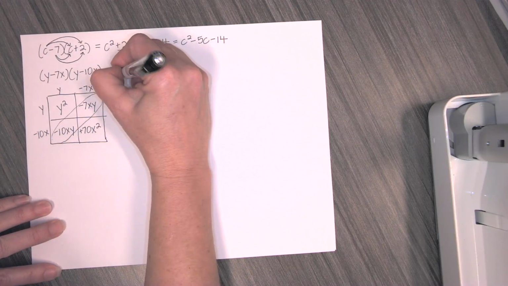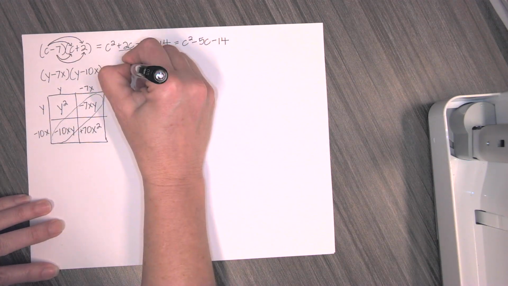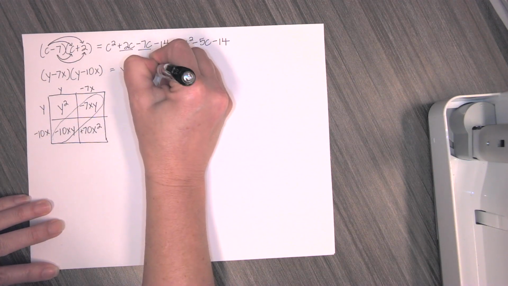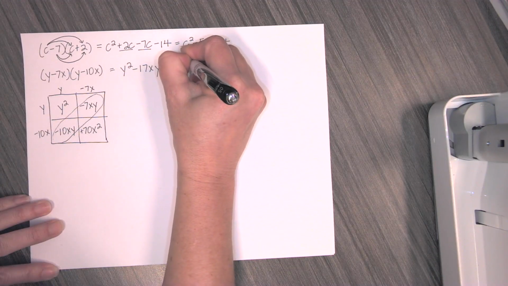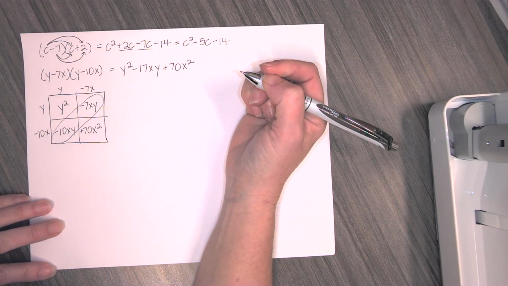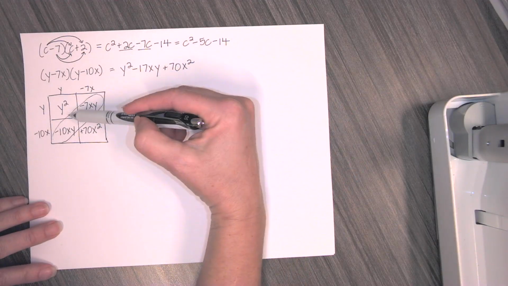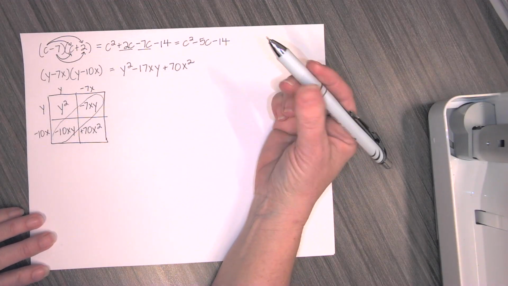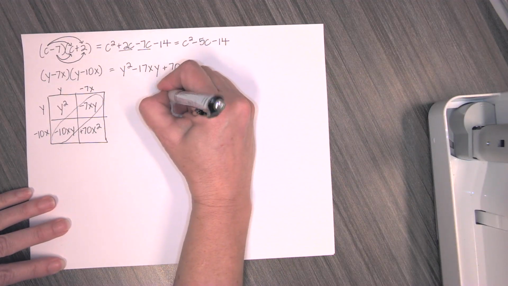We're going to have a y squared. When we combine these two, we're going to have minus 17xy and then plus 70x squared. And we should get that same answer whether we do it this way with distributive property or we do the box method.